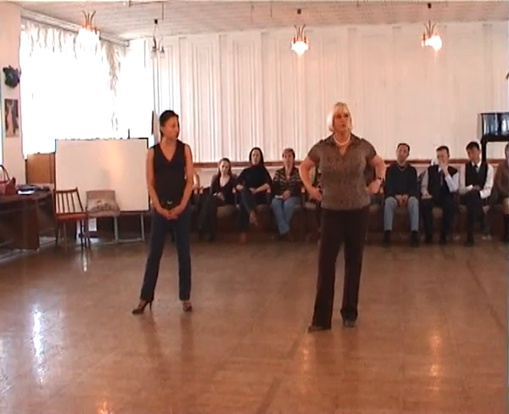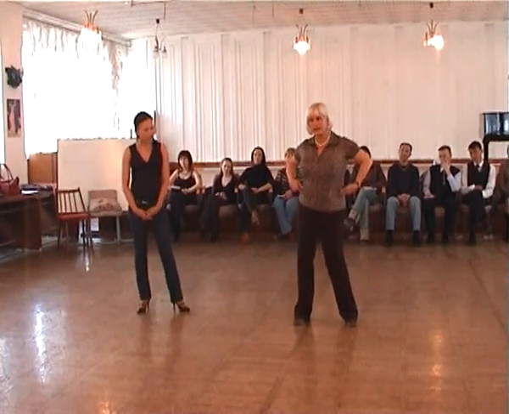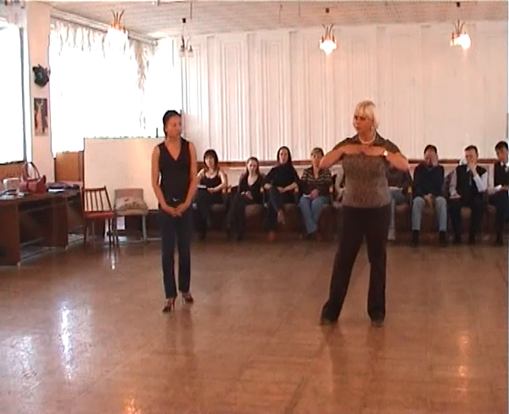But if you move your hip in the right way, that does not say that you also move the upper part of the body in the right way.